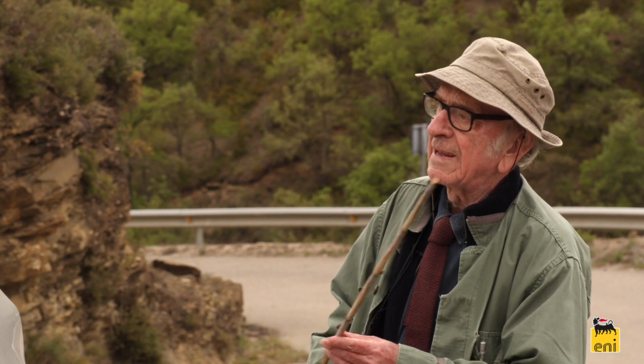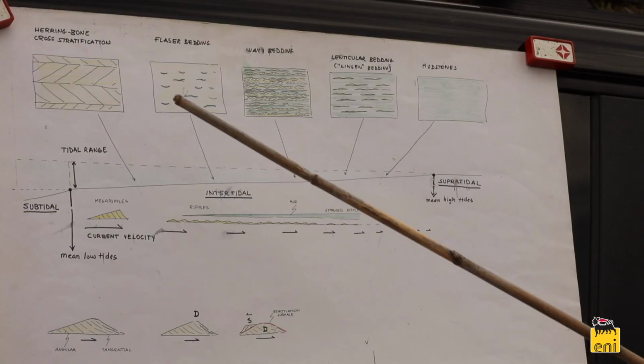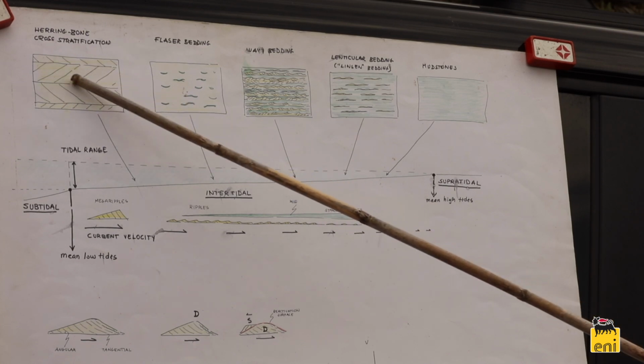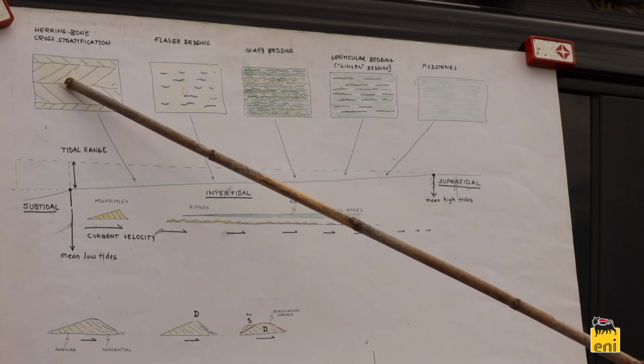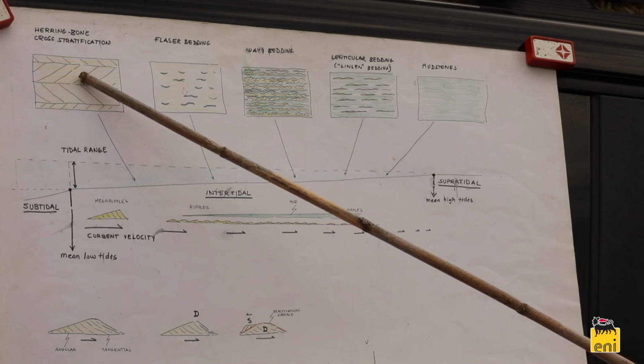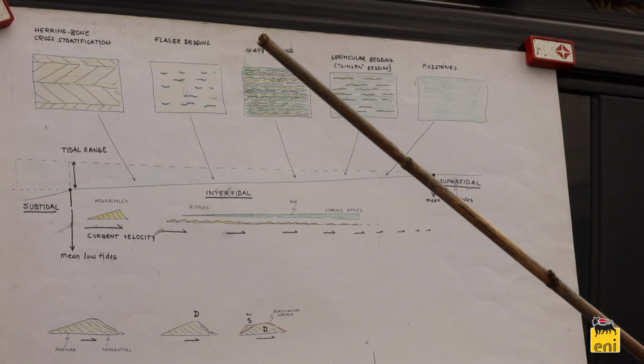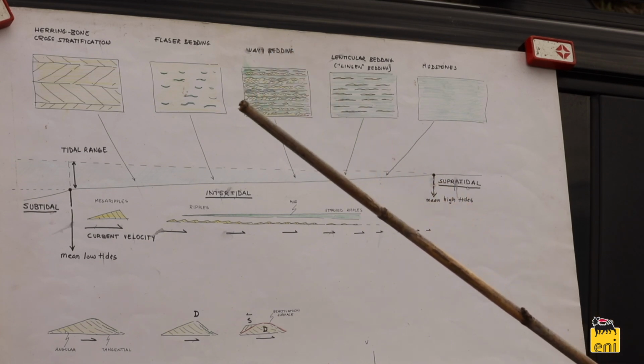The typical tidal facies developed in the intertidal environment are the classic herringbone cross stratification, so cross laminae which are dipping in opposite directions.